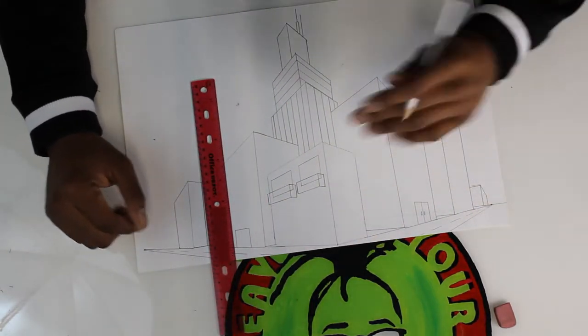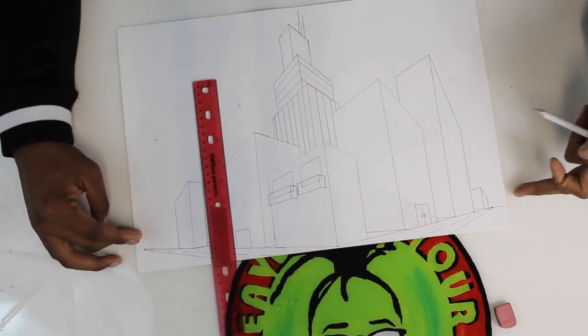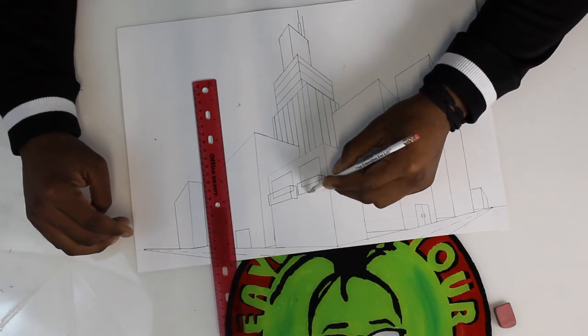Now because this balcony is above eye level, the horizon line, I can see the bottom of it.